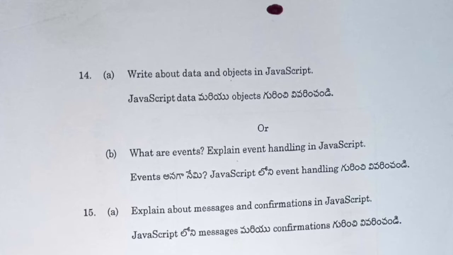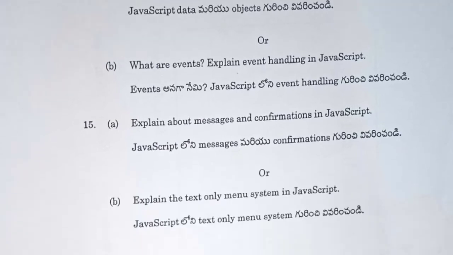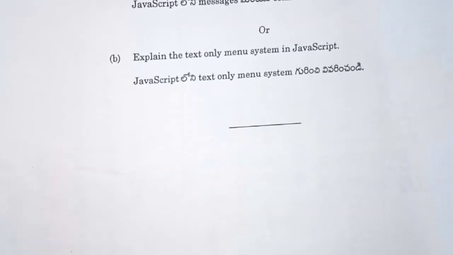So these are the 4th unit questions. Next, last, 15th A, explain about messages and confirmation in JavaScript. 15th B, explain the text only menu system in JavaScript. So these are the 10 marks questions in the 2019 question paper.